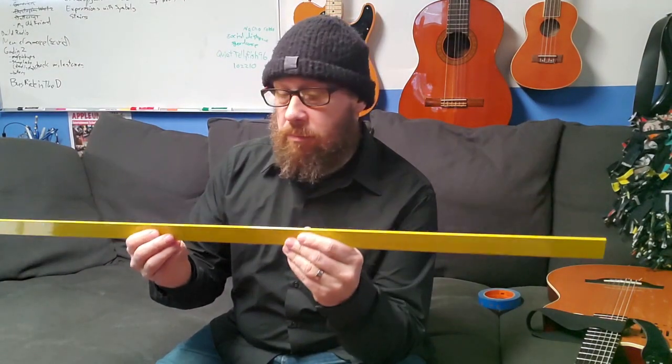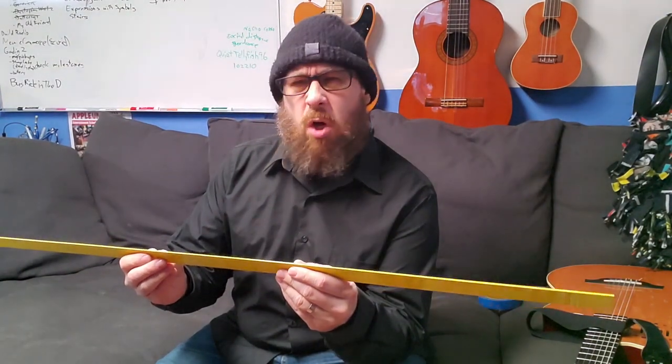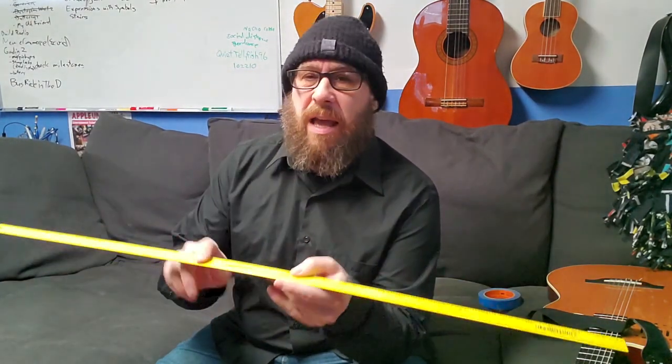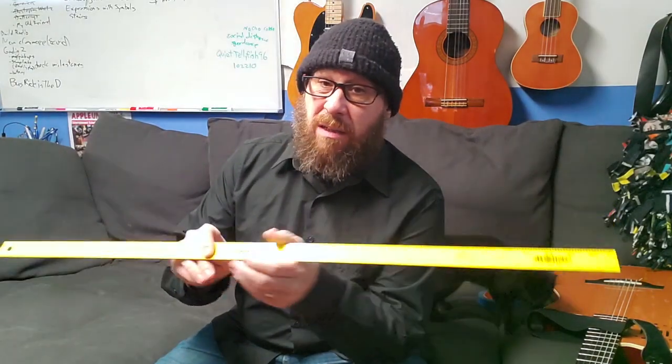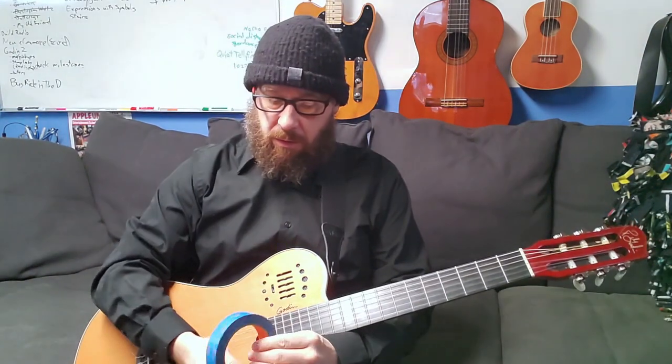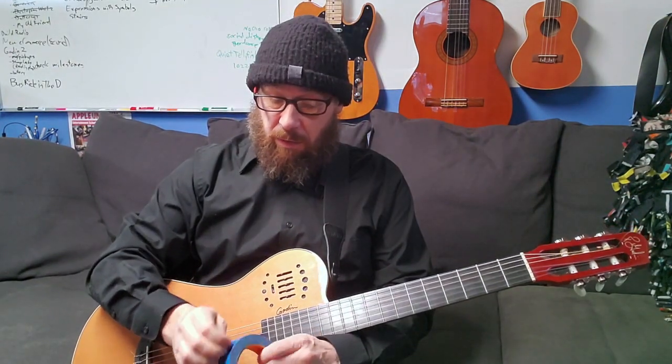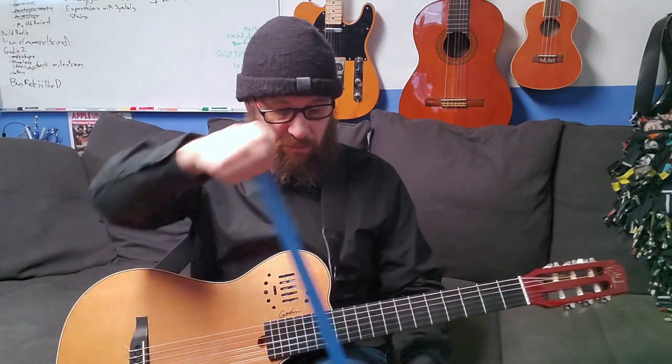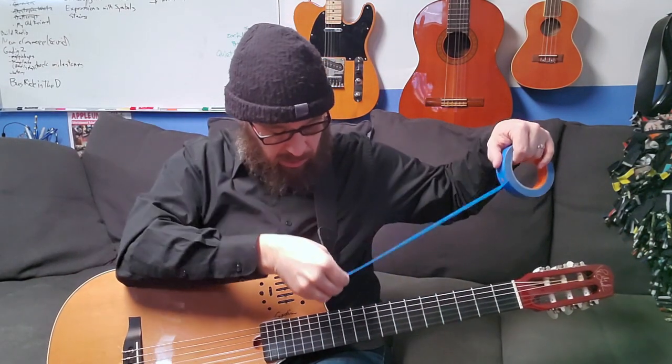And most importantly, we're going to need some kind of measuring implement. I got this at Lowe's, I think, for $5. Make sure that it has metric. We're going to have to do some math later. You do not want to be stuck doing math with standard measurements. It's ridiculous. Let's start this experiment by protecting my guitar with some of this masking tape.